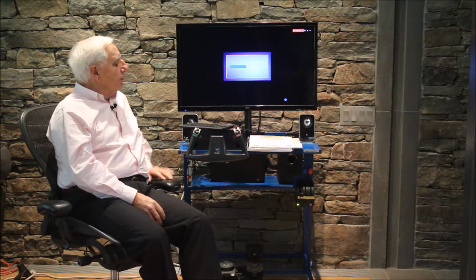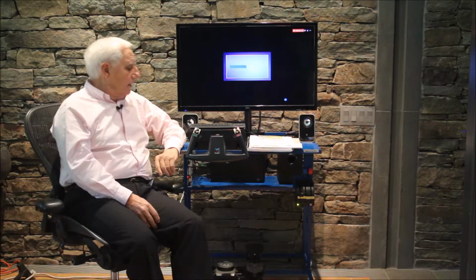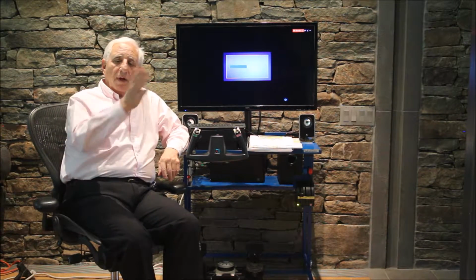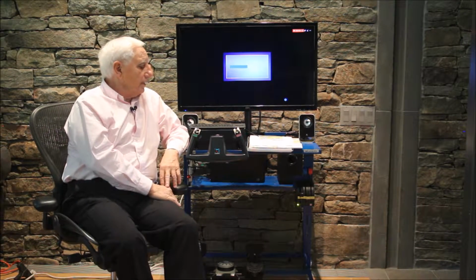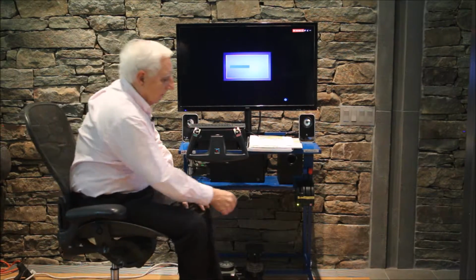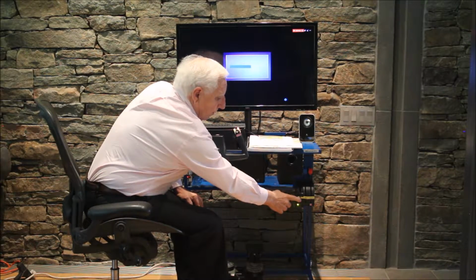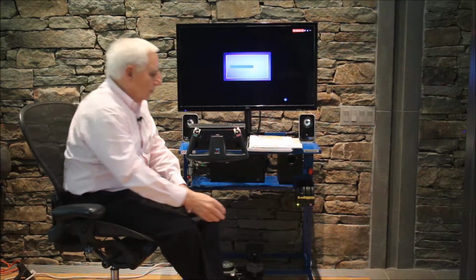The mission that we're going to fly will present us with a nice simple flight right down the River Thames, and we'll get to see all of the sights. While I have a minute here, I want to just go over some of the switches on the throttle quad, and these switches might be assigned slightly differently depending upon the controls that you're using.